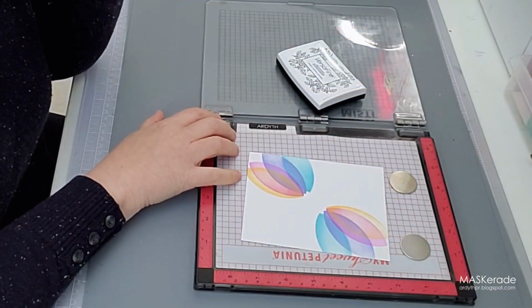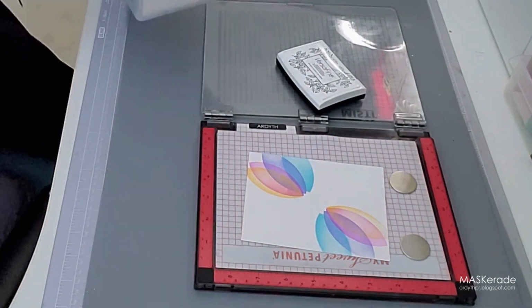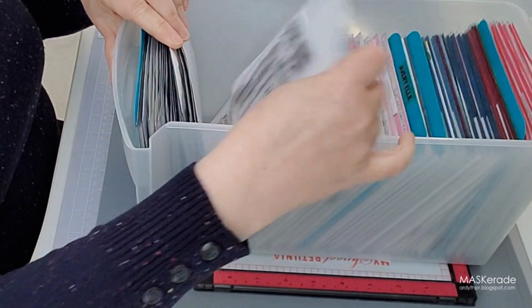Do you have trouble remembering where to find your favorite sentiment? Do you spend hours flipping through your stamps, wishing there was a faster way? Hi, I'm Ardith, and today I'm going to share with you how I use Evernote to keep my stamp, die, and stencil inventories up to date and easy to search.